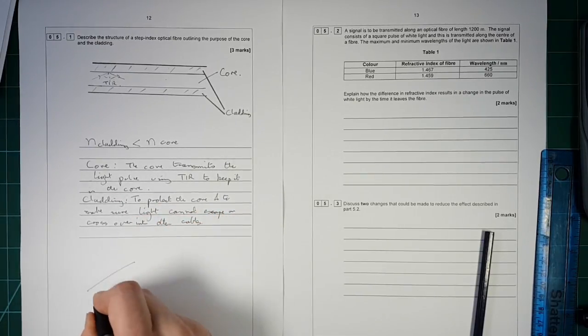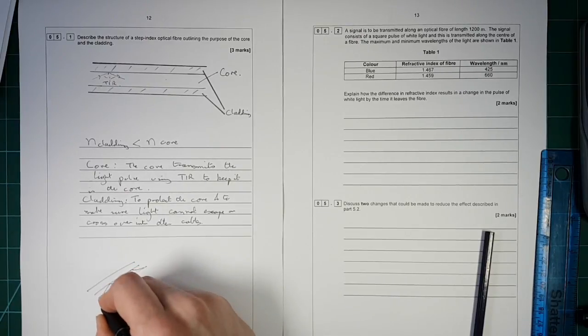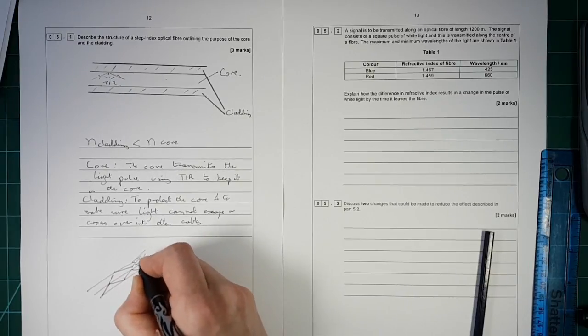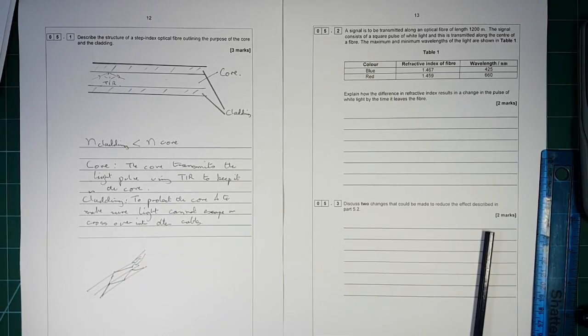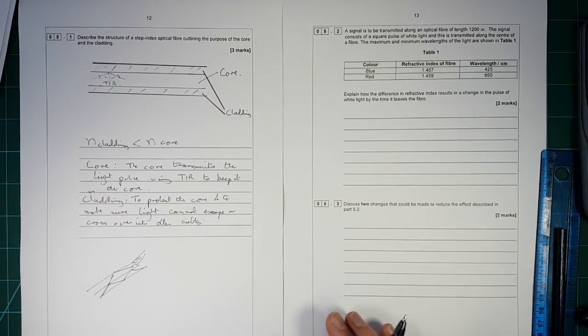So if you had two cables next door to each other, instead of the light bouncing like that, it might just cross over into that cable there and start bouncing down that one, which wouldn't be very good. So that's why the cladding is there. So it's to protect the core and to make sure the light can't cross over into the next cable.